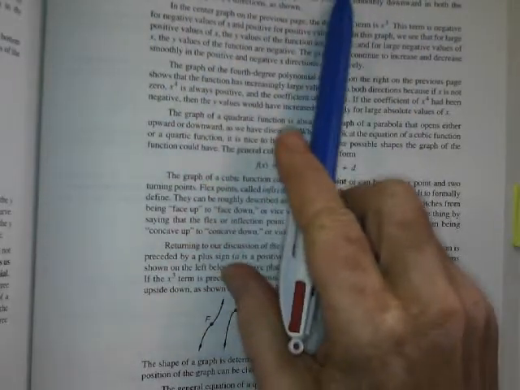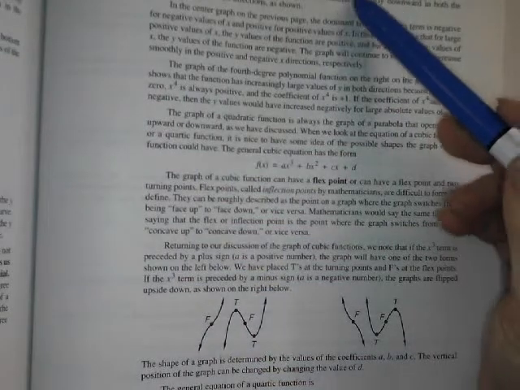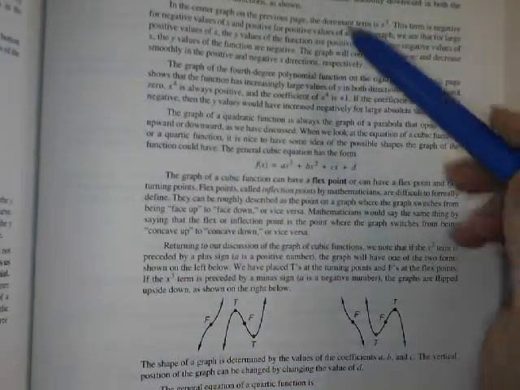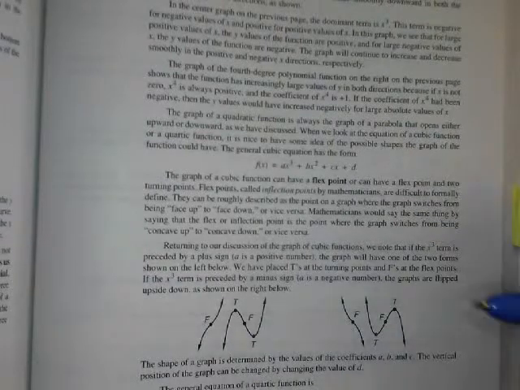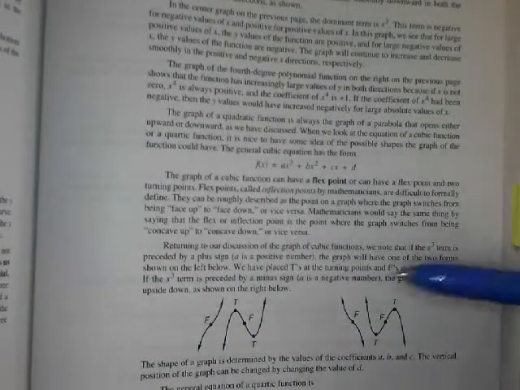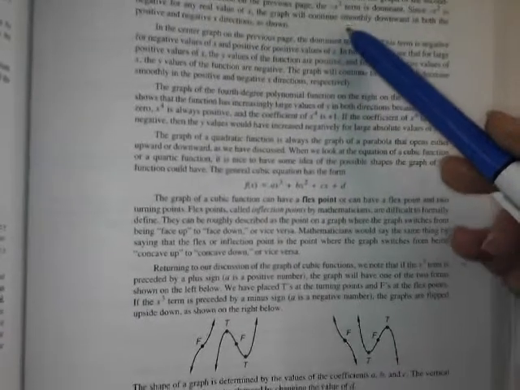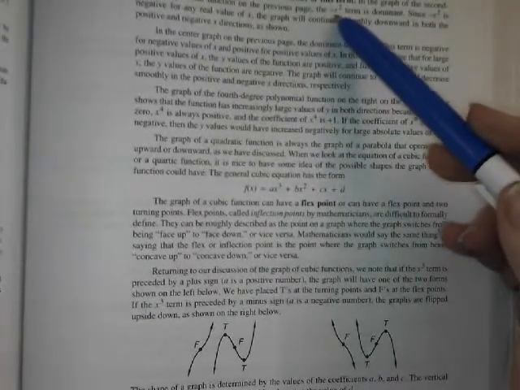Sign of the coefficient. Yeah, we want to look at the sign of the highest degree to see if, for example with a parabola, it is upward facing or downward facing. Because that tells us if it gets reflected over the x-axis or not.